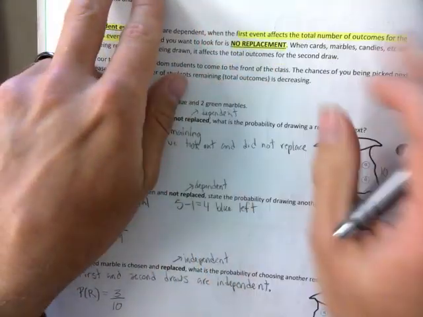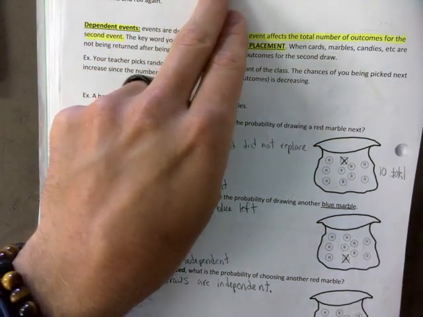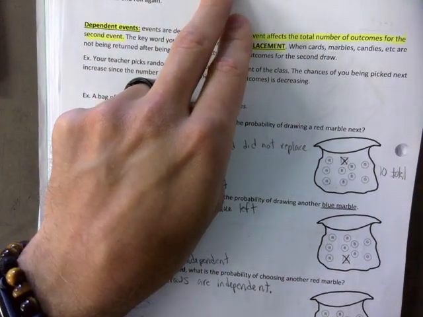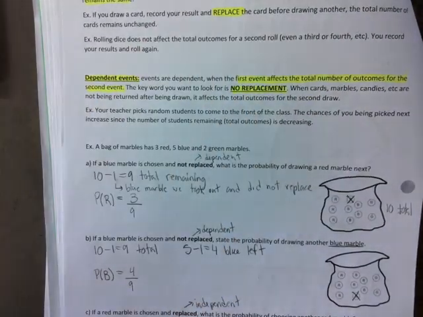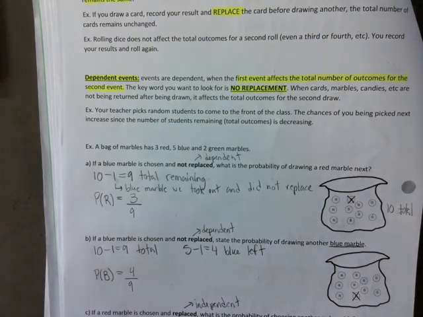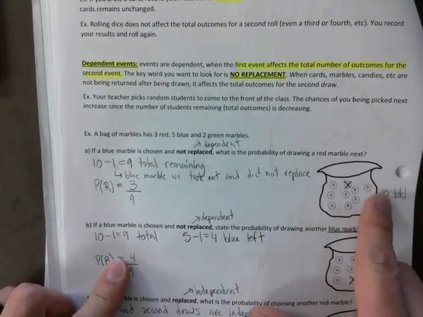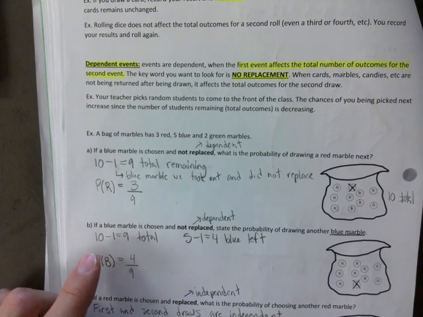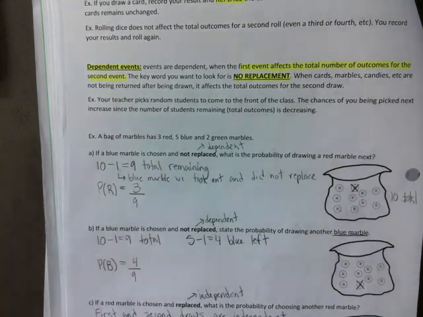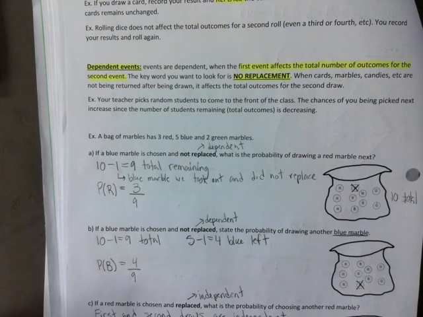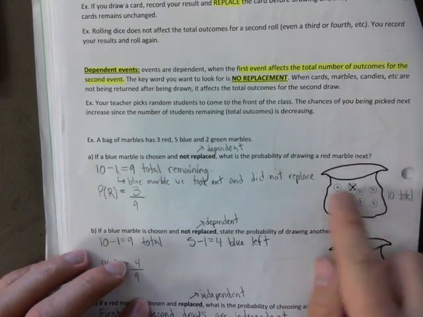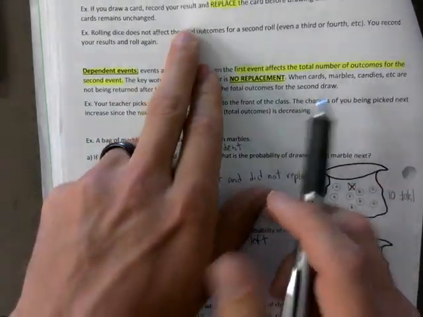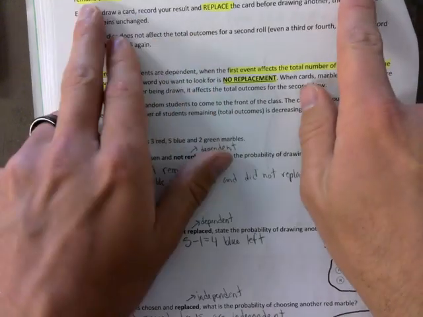So for independent events, whenever we take something and replace it, so in this case we're drawing marbles out of a bag, we take a marble out, record the result, and return it. It's not going to affect our second draw because we just took it out, recorded, and returned it. So we're grabbing from the same amount as before and the same distribution of colors. So nothing changes, the total possible outcomes remains the same.